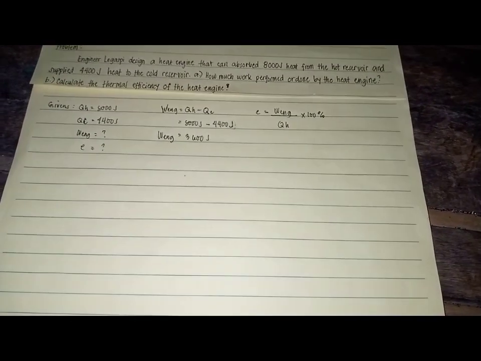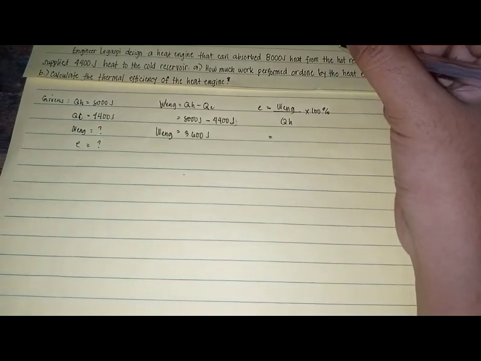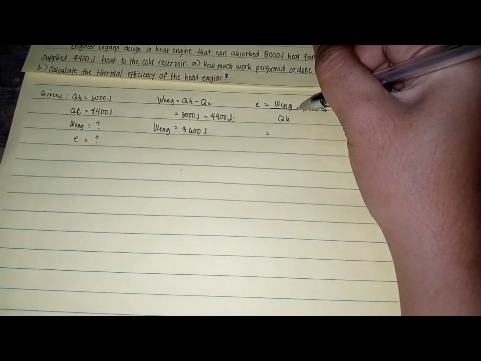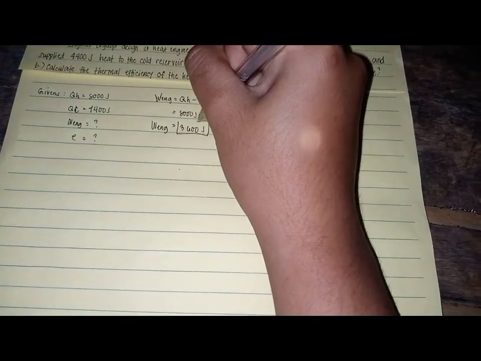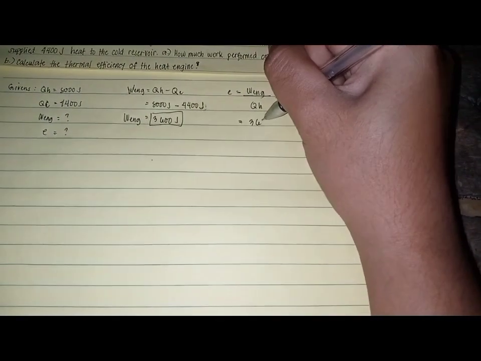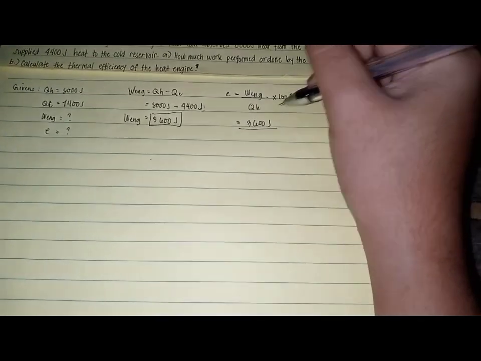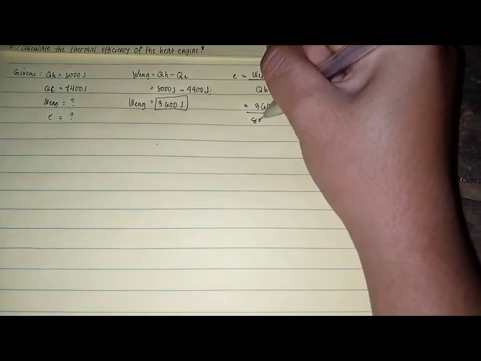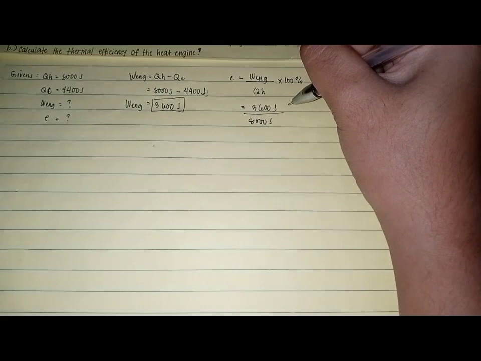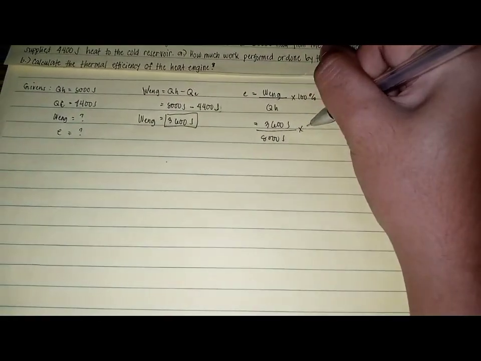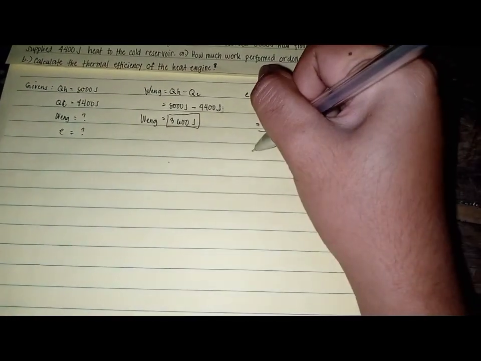Let's substitute all the given. So the work done by the heat engine is 3,600 joules divided by the QH, which is 8,000 joules, times 100%.